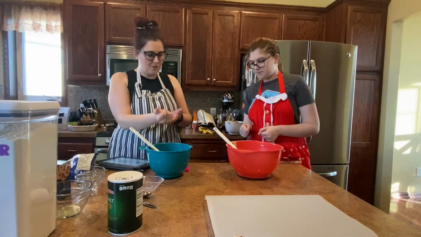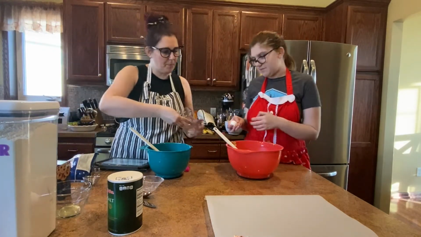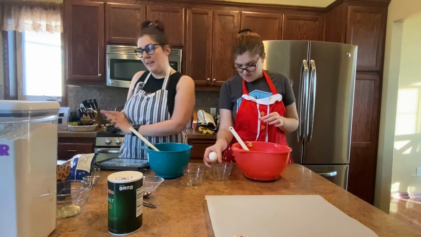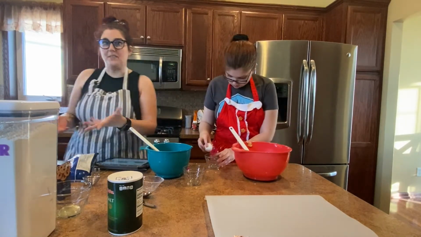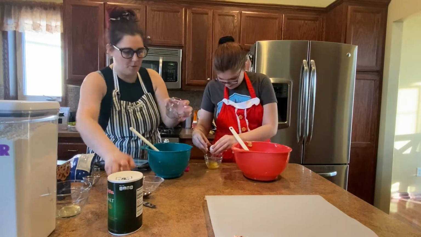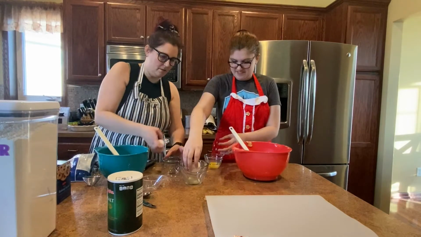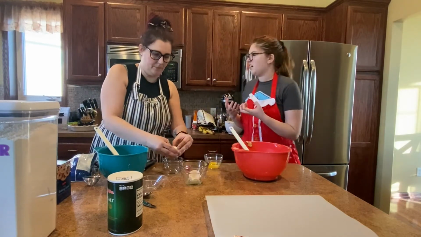Okay, we are each going to add in now 1 egg. But we're gonna crack it over a prep bowl so that in case we have any issues with, say, any shells, we're good to go. So we'll each crack our egg. Good. Here, let's put the shell in here. Okay. I'm gonna get the egg off of me.